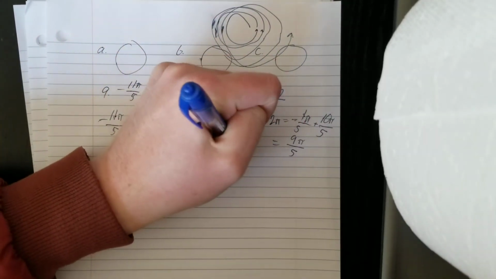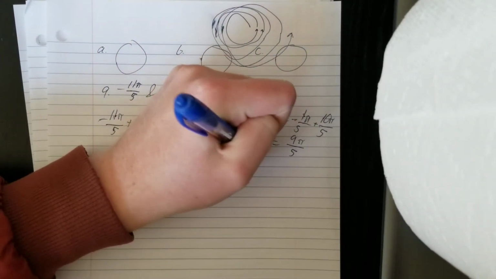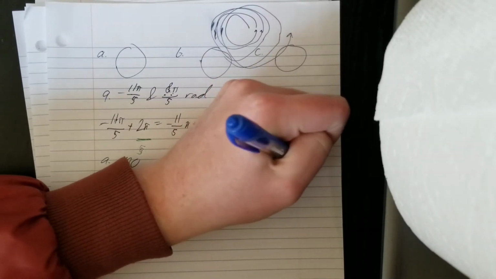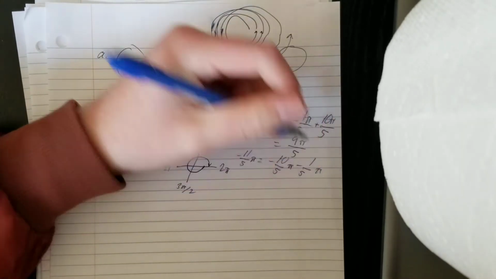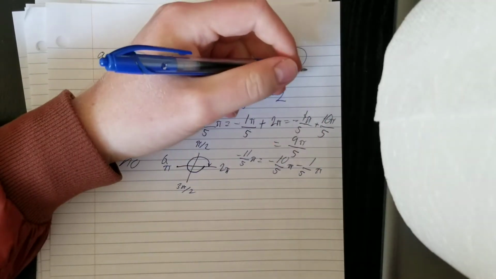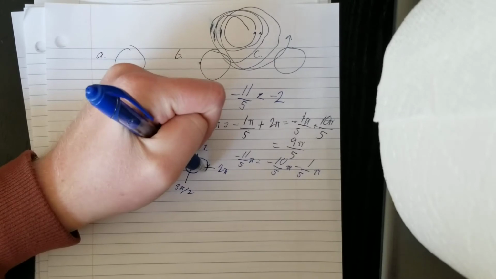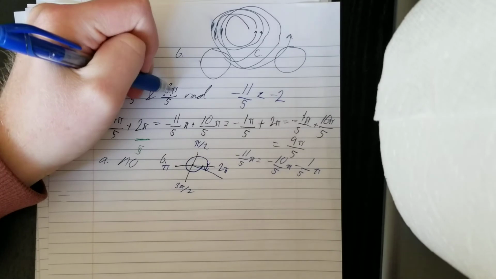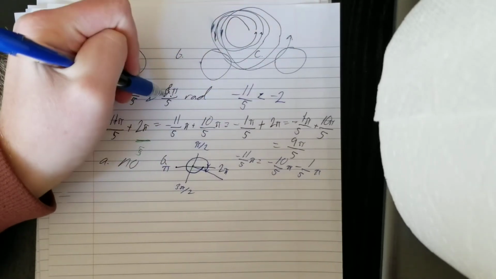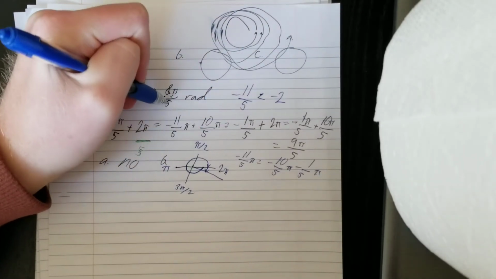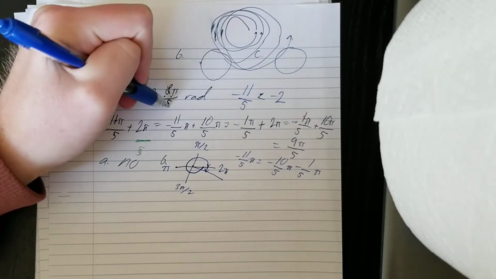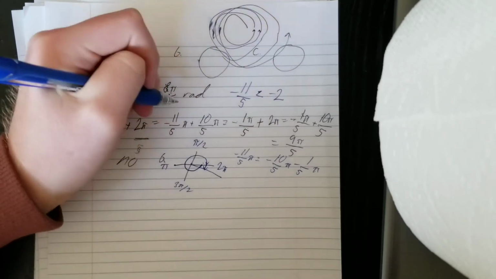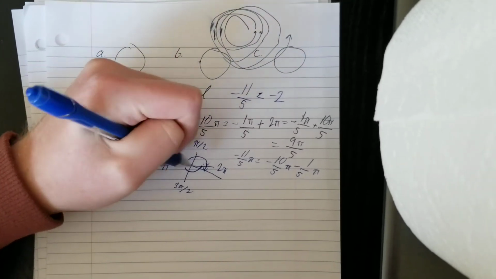Because negative 11 over 5 pi is equal to negative 10 over 5 pi minus another 1/5, right? Negative 10 minus 1 is negative 11. Okay, so I'm doing a little bit more, and that's negative 11 over 5 pi. Now what about 8 over 5 pi? Well, 8 divided by 5 is more than 1, right? 8 is more than 5. Therefore, I'm going to go past pi right here.